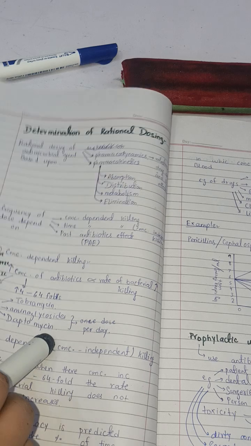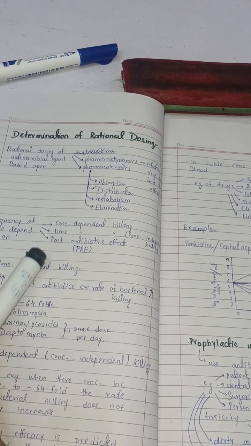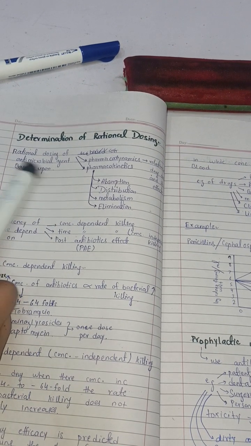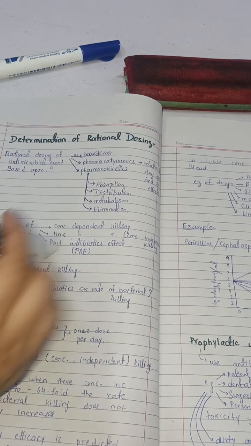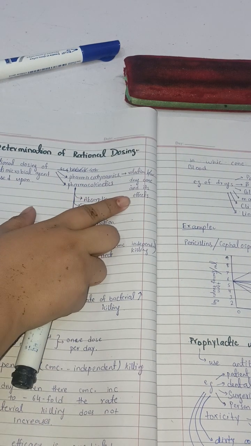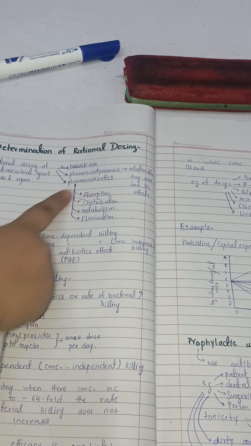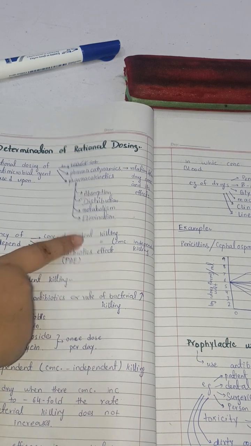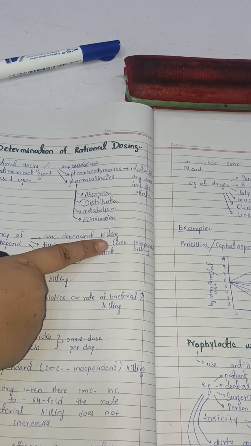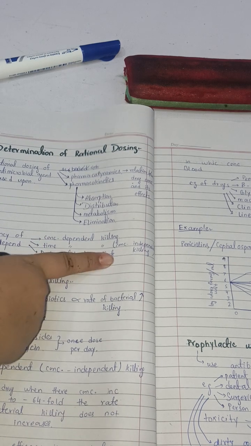Next is determination of rational dosing. Rational dosing of antimicrobial agents depends upon the pharmacodynamics, in which the relation of drug concentration to its effect occurs, and pharmacokinetics. Frequency of dose depends upon the concentration dependent killing, time dependent killing, and the post antibiotic effect.